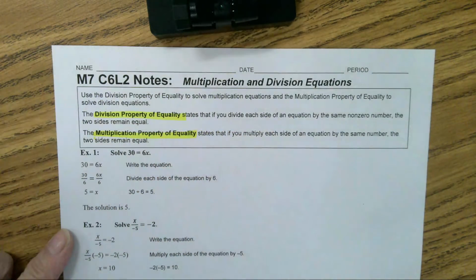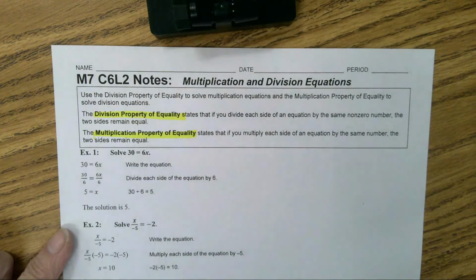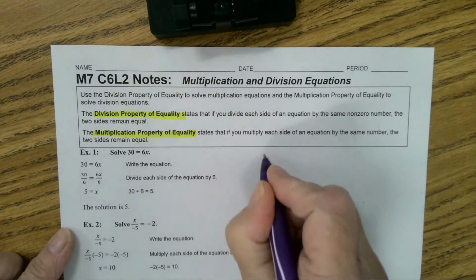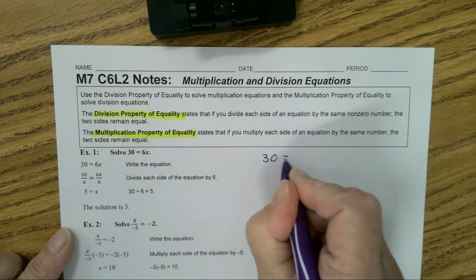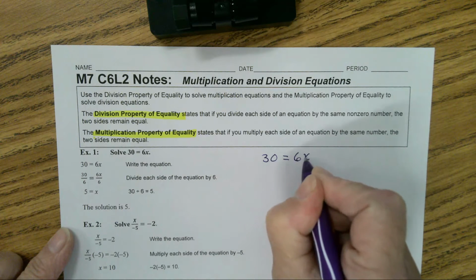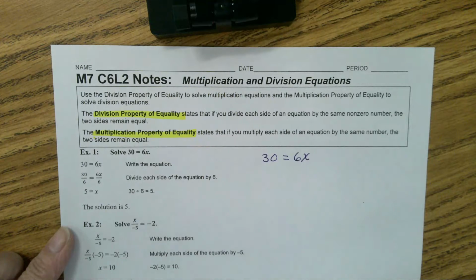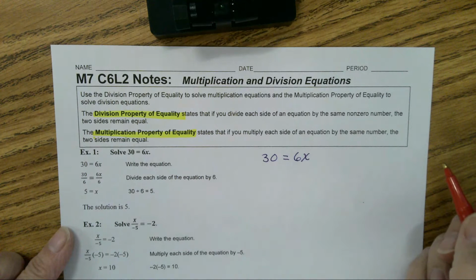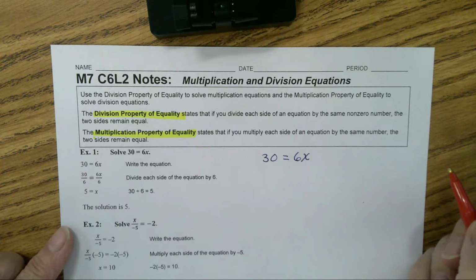So let's look at example 1. Kids, I want you to rewrite this example over here to the right. 30 equals 6 times x. When a number is next to a variable, it means to multiply. Your job is to isolate the variable. Yes, we all know the answer is 5, but this is all about your technique.